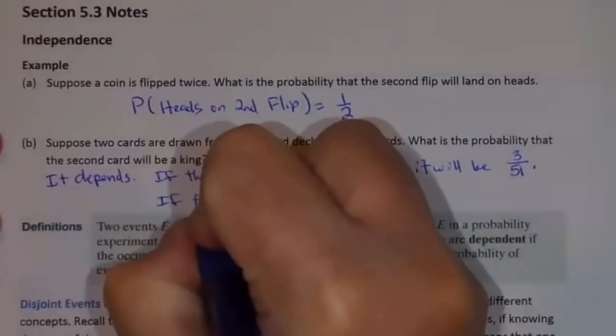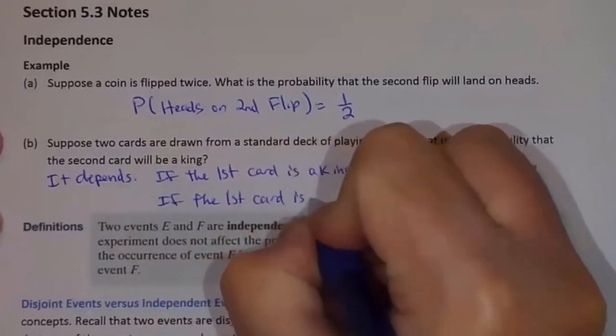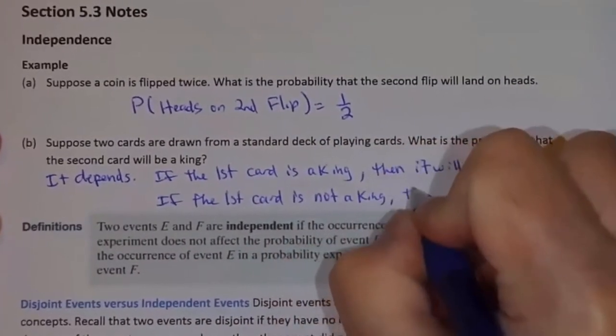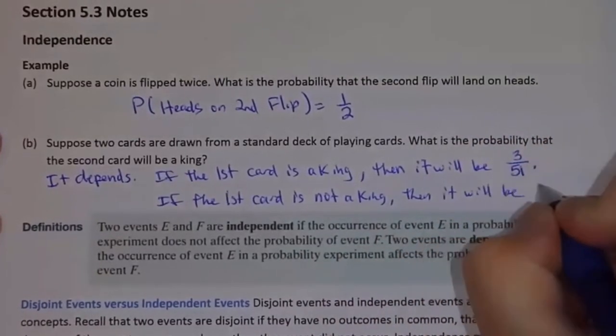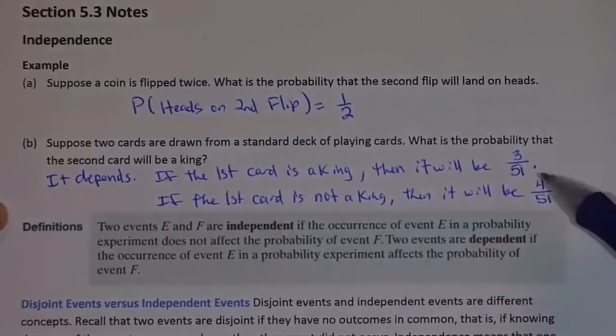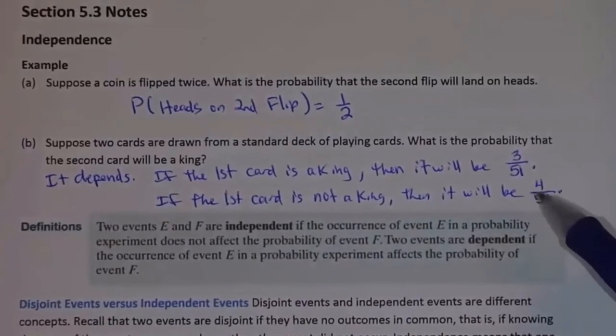If the first card is not a king, then it will be 4 out of 51, because there would be 4 kings left in the deck if the first card's not a king.